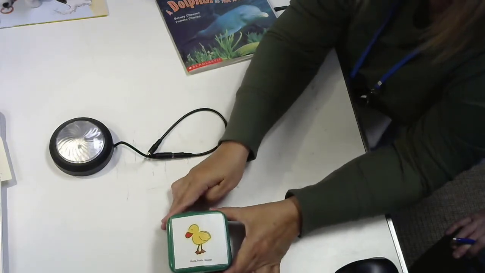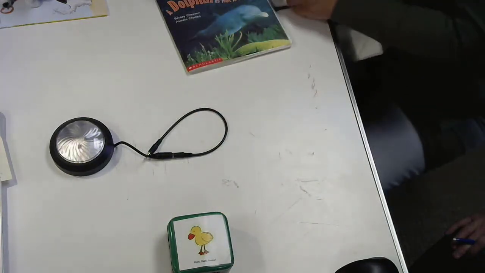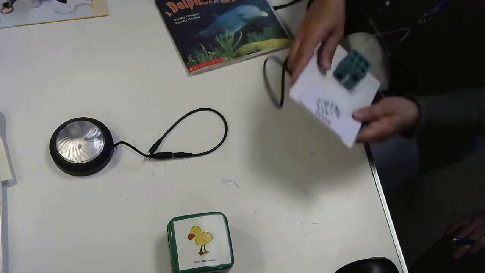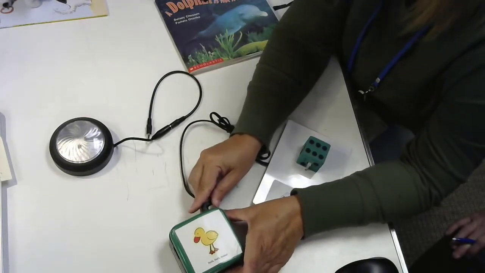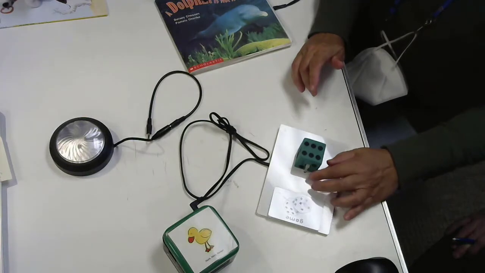So for example, again, I'm going to show you using that external switch. We can add a fun visual cue. There was goose.